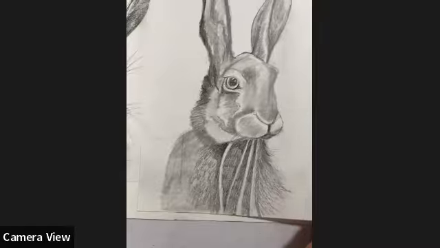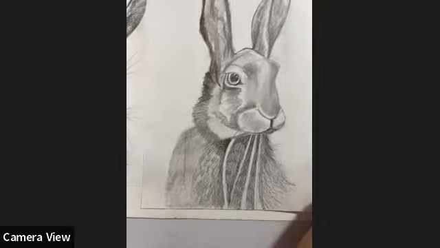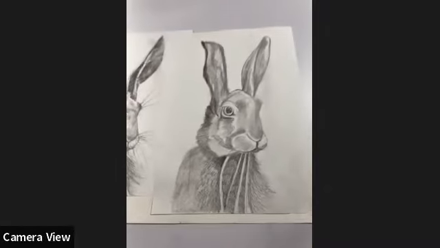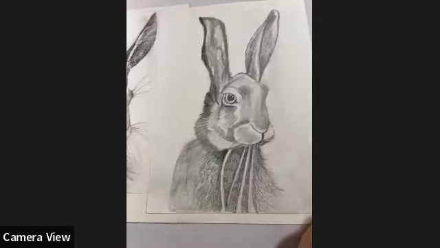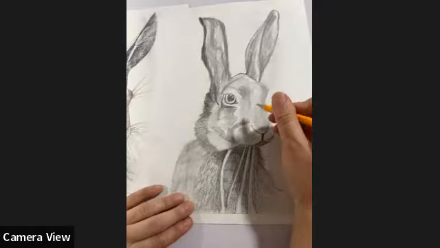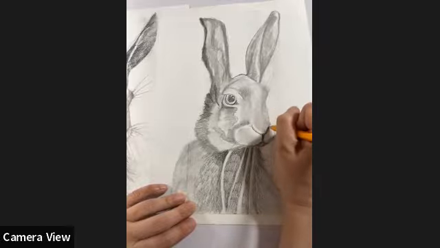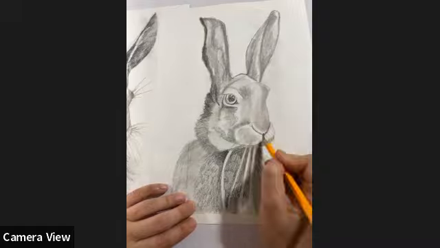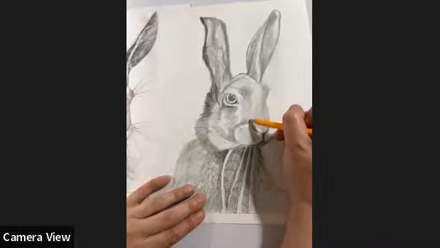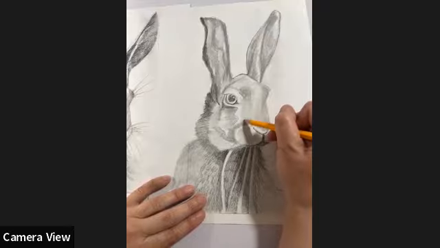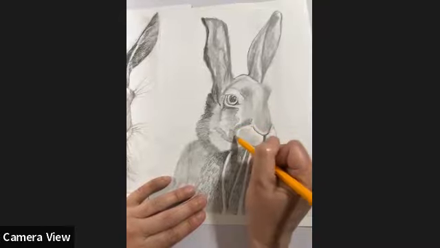We're working our way into the bunny here. So I'm going to lift up my camera as we're going into his face. We're going to come back near his nose and just darken up the area that separates the bottom mouth part to his nose area. And then we're going to start adding individual hairs again on the outside surrounding his mouth.